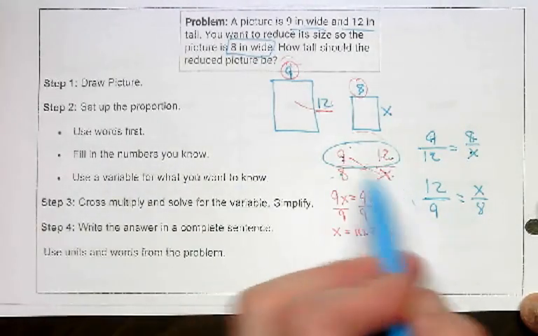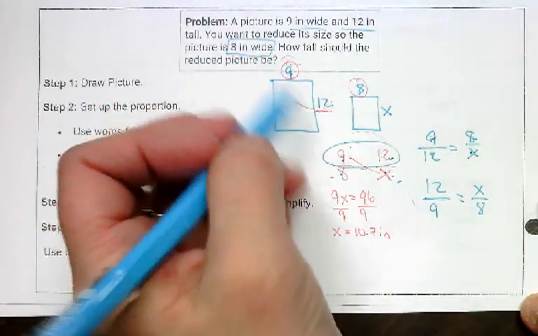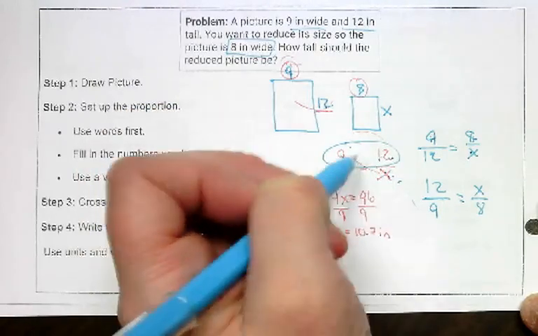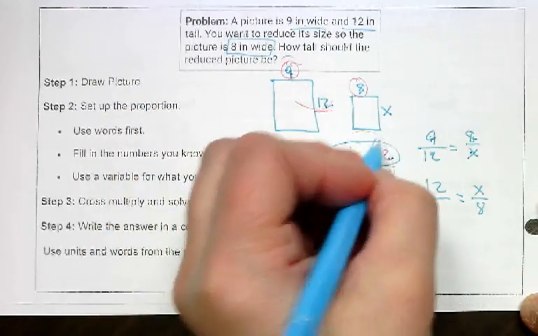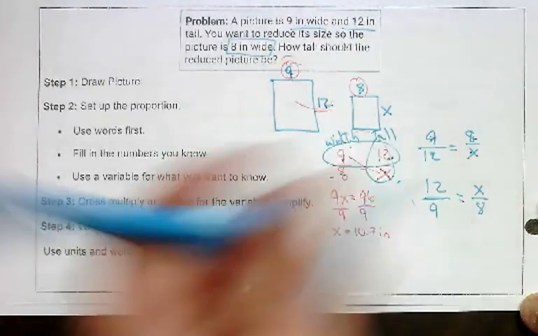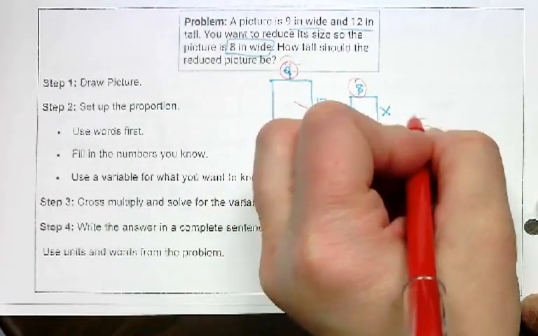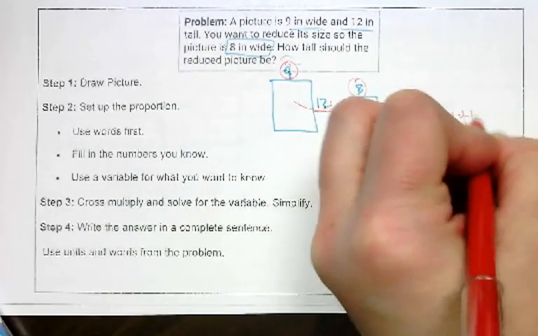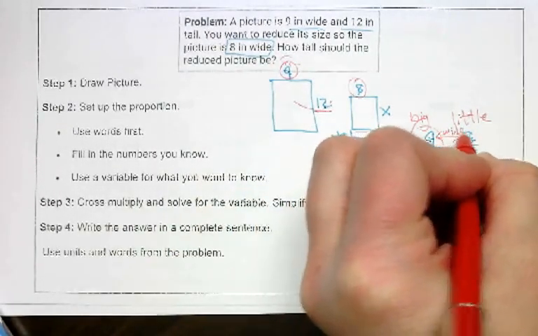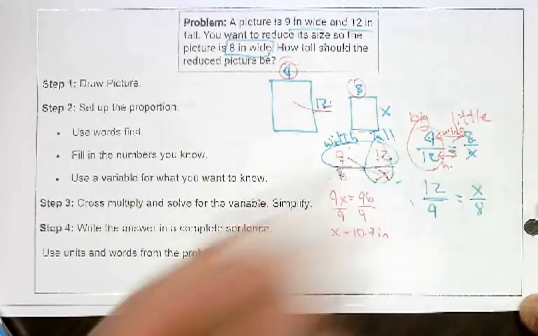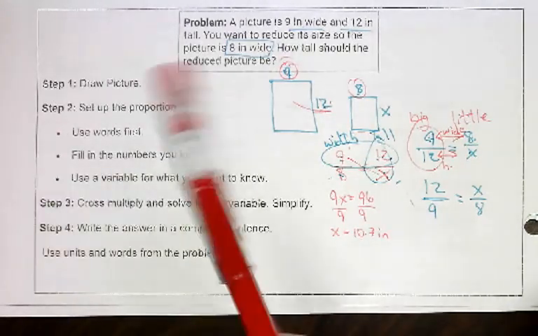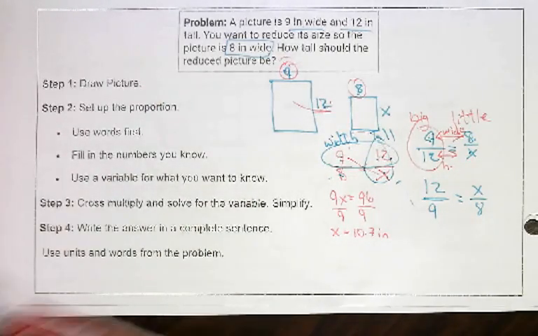So once again, in this one, 9 and 12 were both the big picture, and these two were both the little pictures. This fraction was the height, so that was tall, and this was the width. But then in this one, I said I'm going to do the big picture and the little picture, but notice these were both the width, and these were both the height. So you can set up your proportions in a different way. You just have to be able to know that things match.